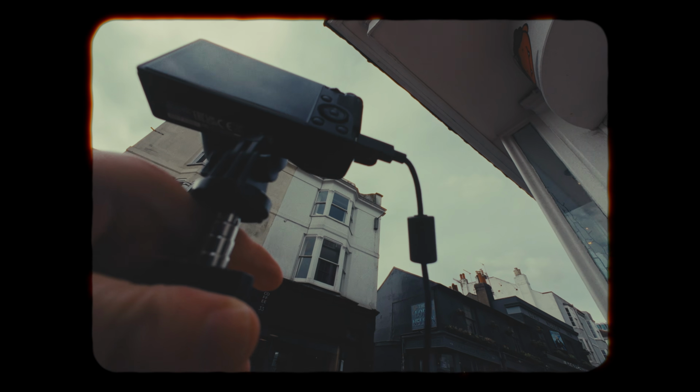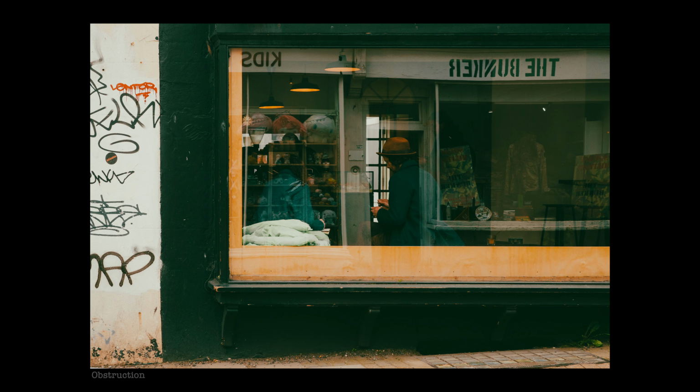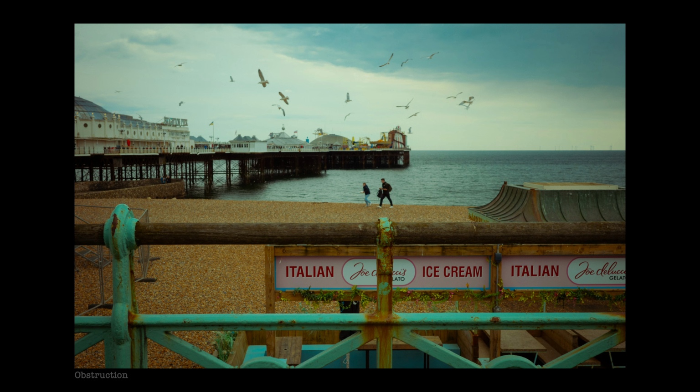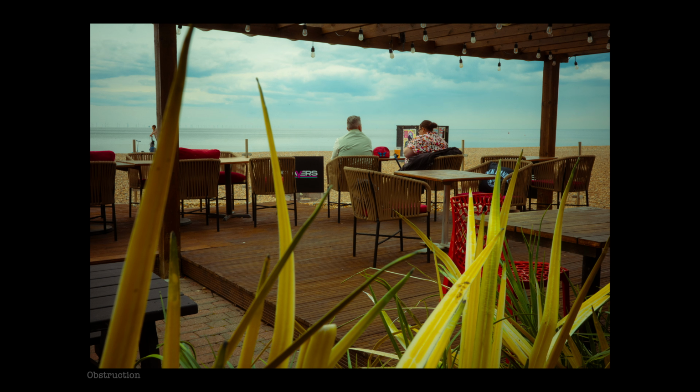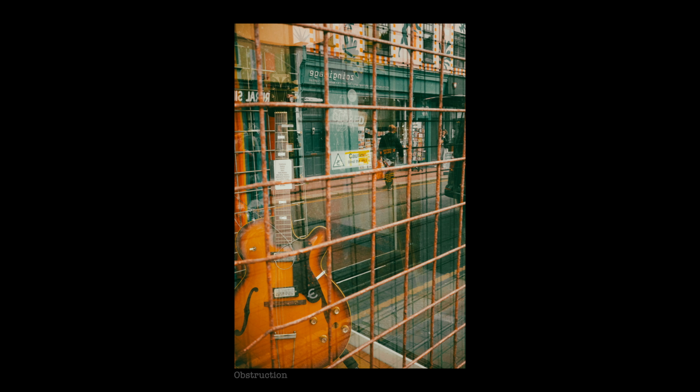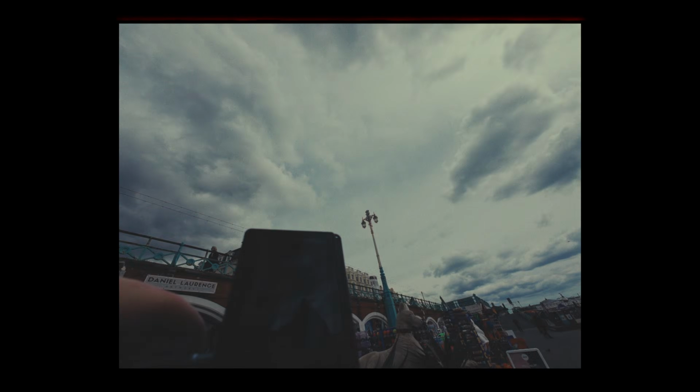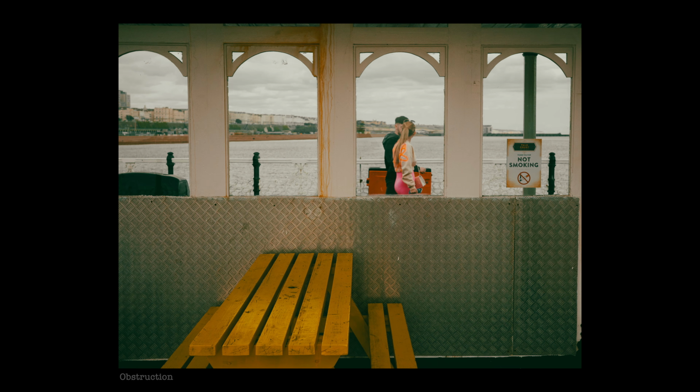First on our list is obstruction. Yes, you heard that right. Shoot through or around objects like windows, fences, or foliage to partially obscure your subject. This technique adds layers of depth to your images that will create intrigue in your photos, making viewers curious to see what's beyond the obstruction.